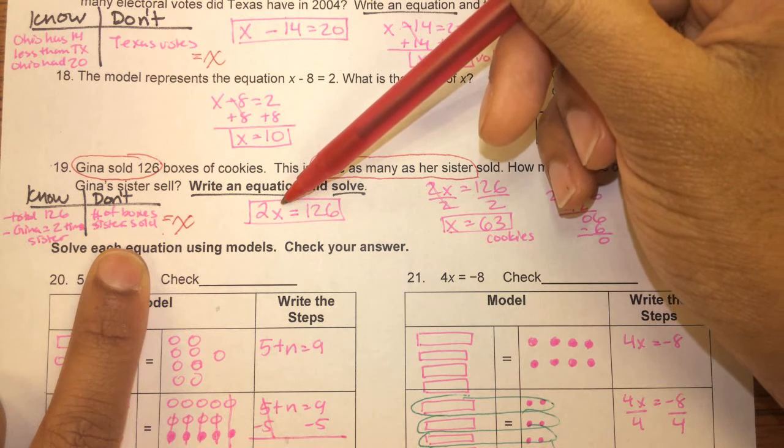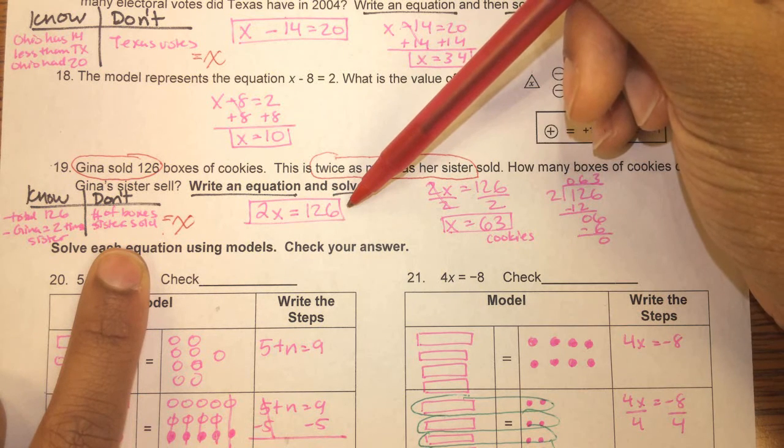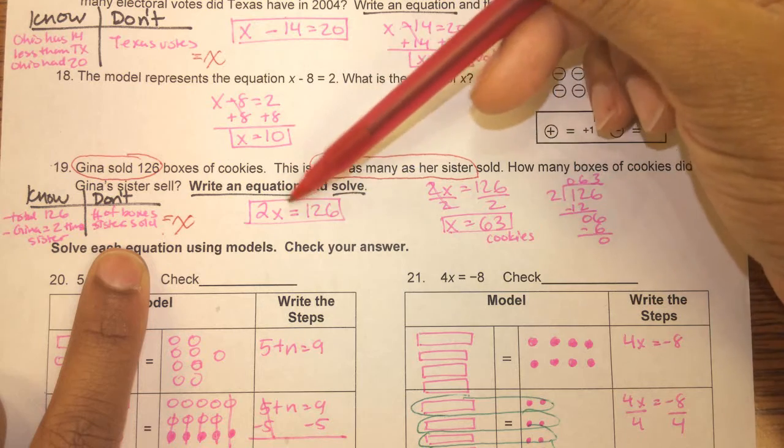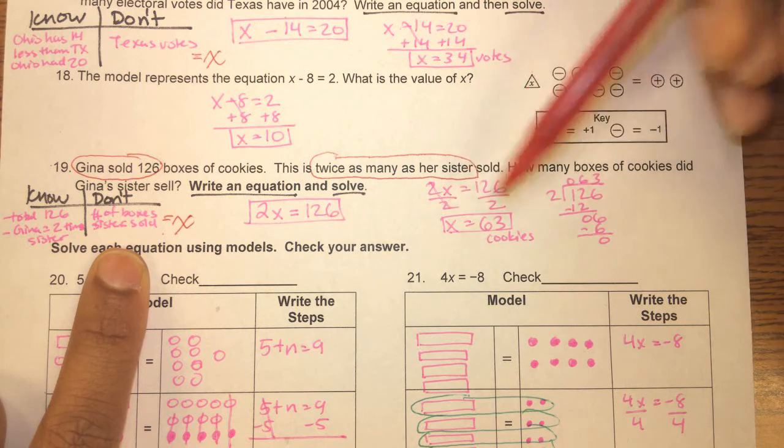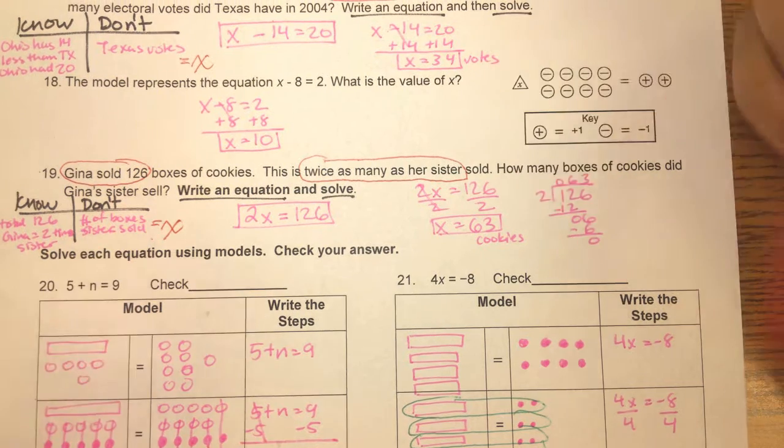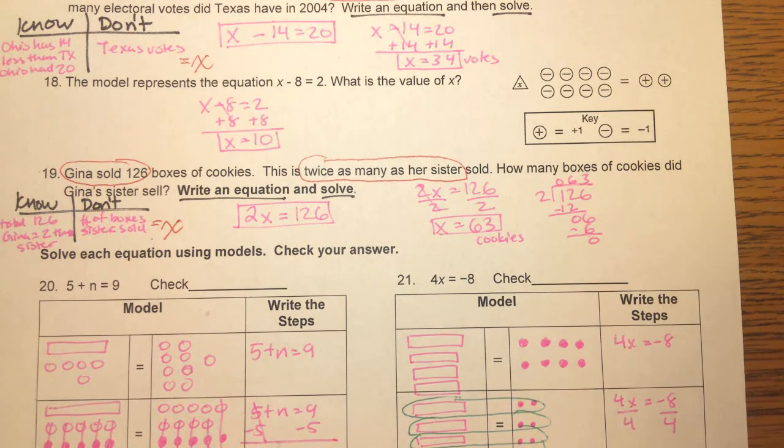So when I look at this, if that's x, 2 times however many boxes the sister sold is how much Gina sold. 2x equals 126. When I solve it, inverse of multiplying by 2 is dividing by 2. 126 divided by 2 is 63.